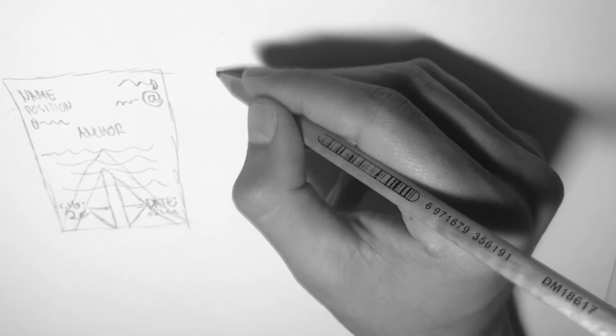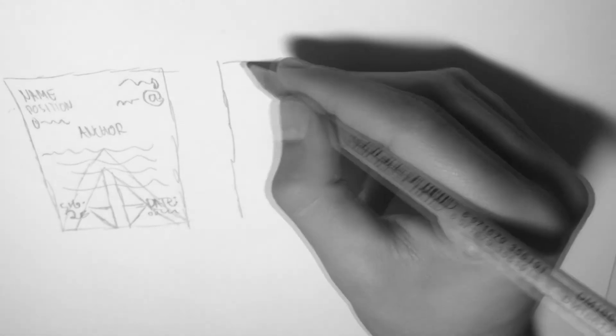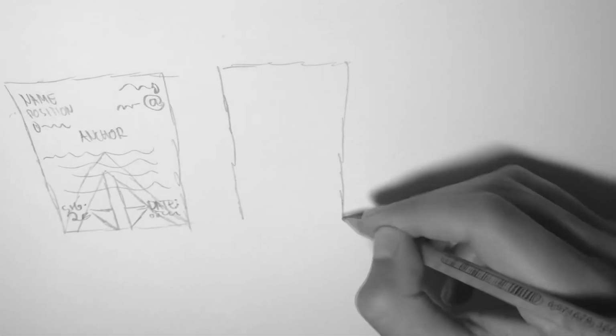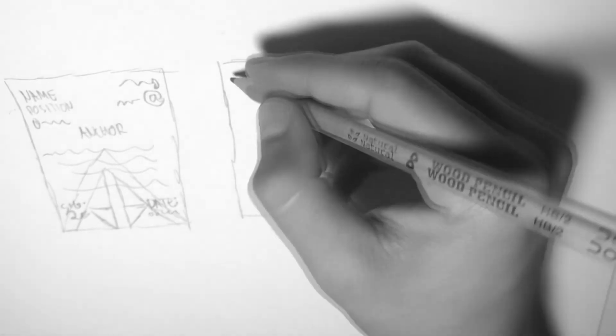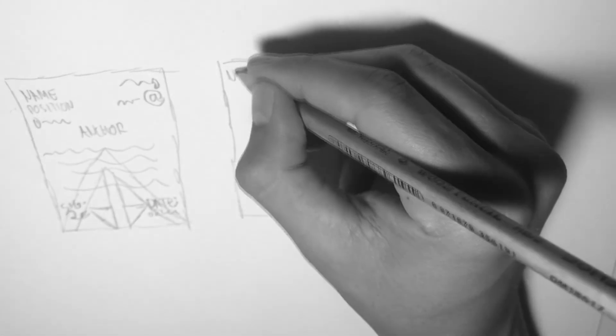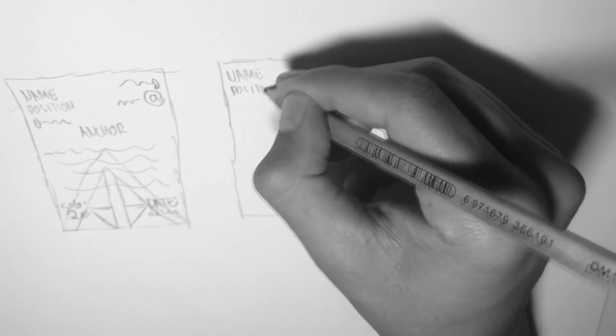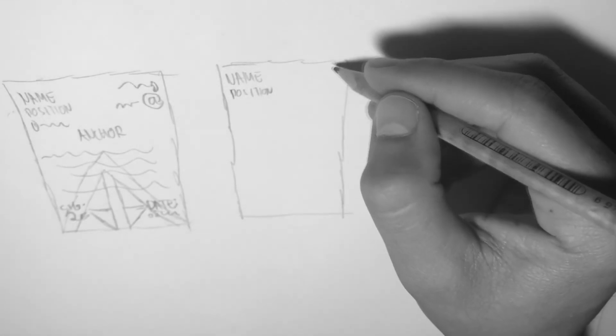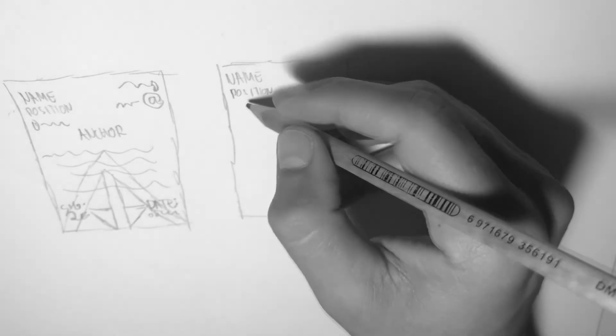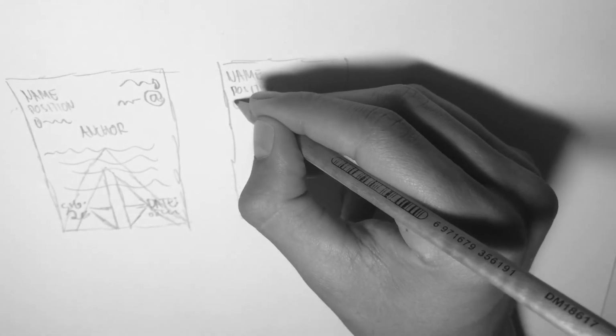And for the other version, we can do something like this. We can put name, position, email here.